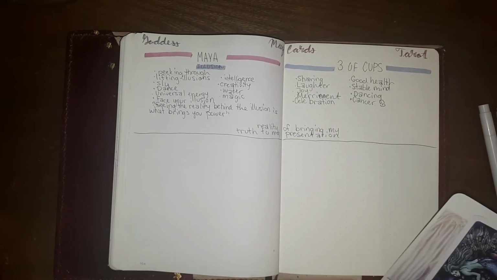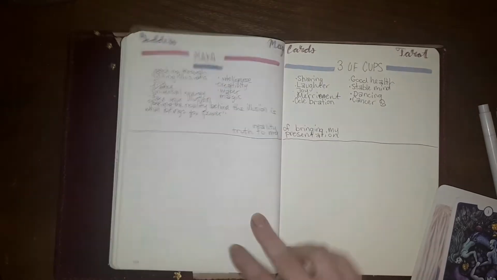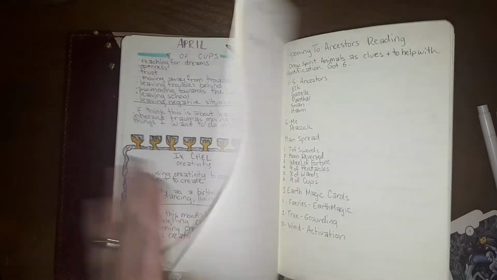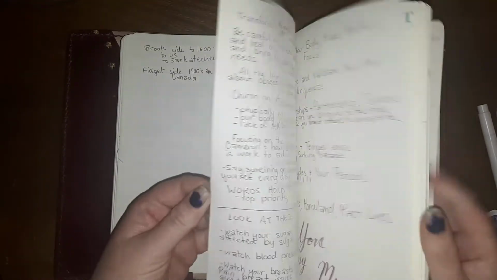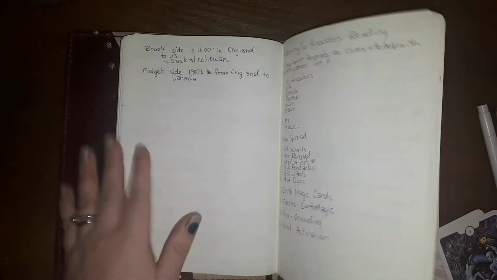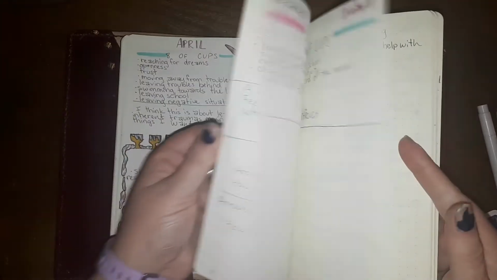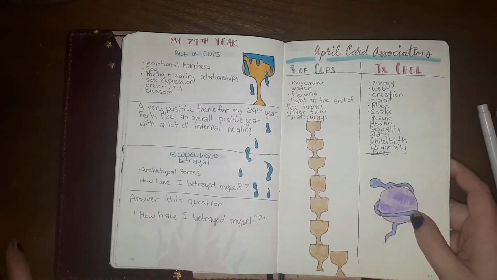And now I'm going to flip over and we are going to set up my associations page. Okay, so I always refer back to other setups.